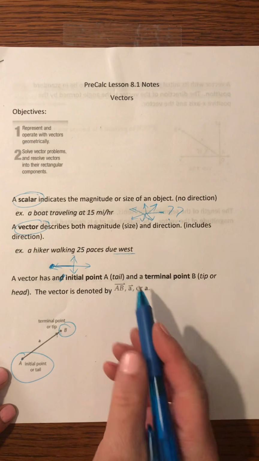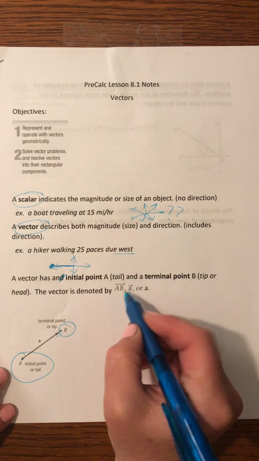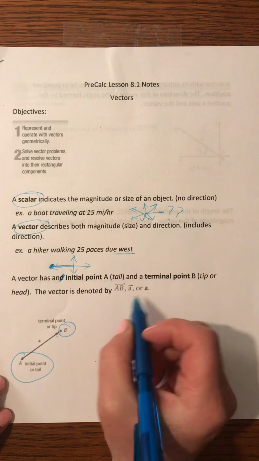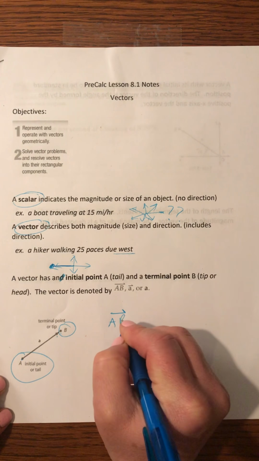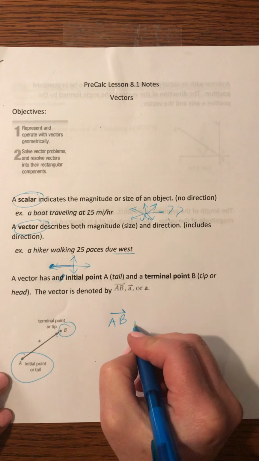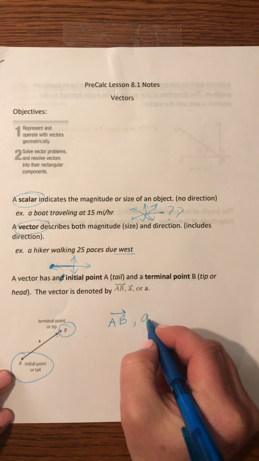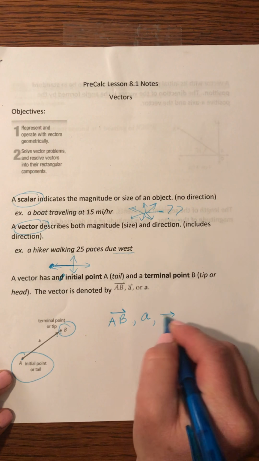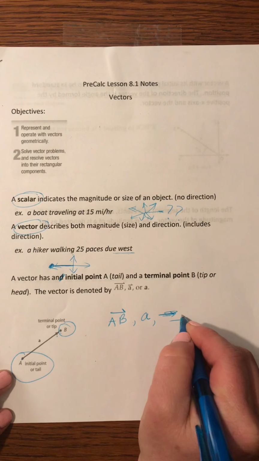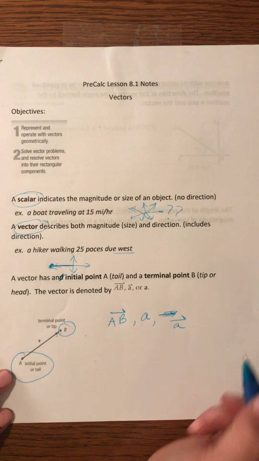We can name the vector a few different ways. We could say vector AB. This is the symbol for vector. It's kind of like half of an arrow because those are the endpoints. We could just call it vector A, or we could put a little half arrow over it and say vector A that way.